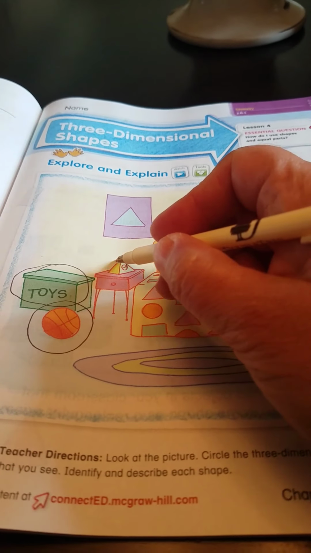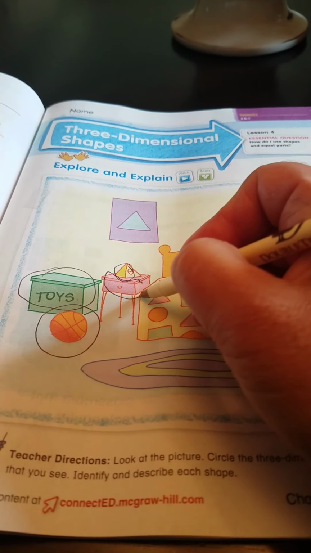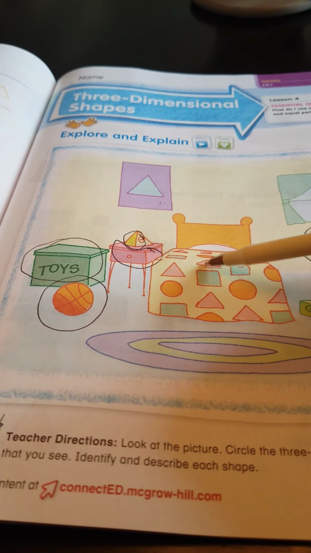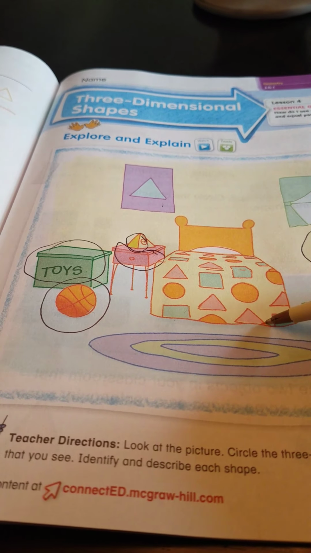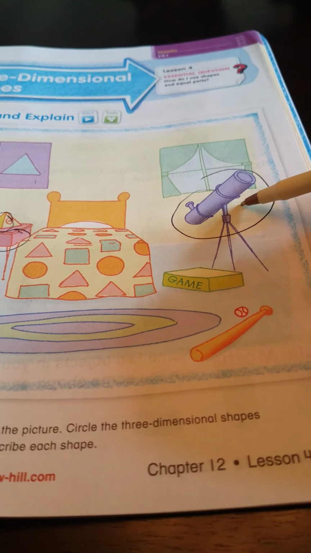I circled a few. The directions here say circle all the three-dimensional shapes. There's a rectangular prism, there's a sphere, here's a pyramid. This one's actually a rectangular prism, the table, because it has a drawer. We cannot circle this, that's two-dimensional. We cannot do any of these, two-dimensional. We can do that one. That's it.